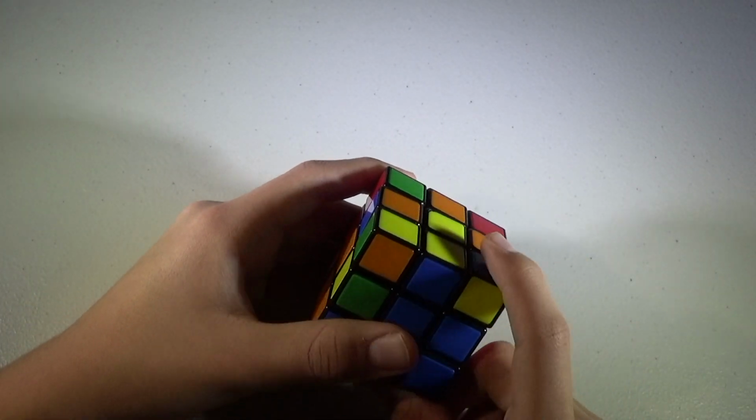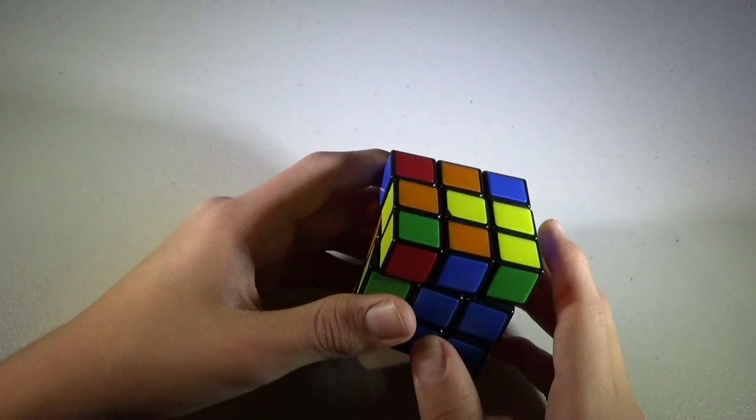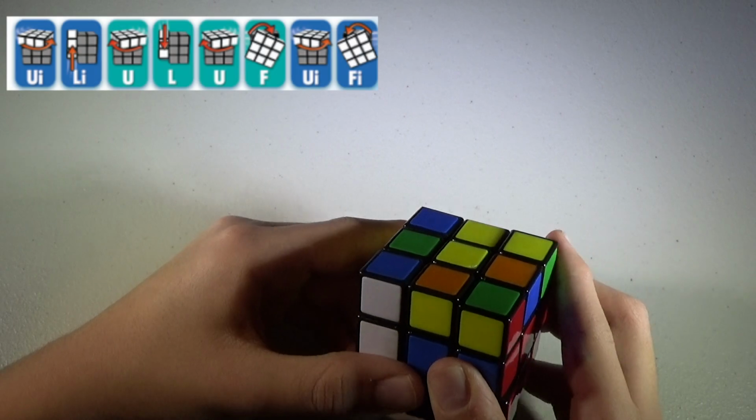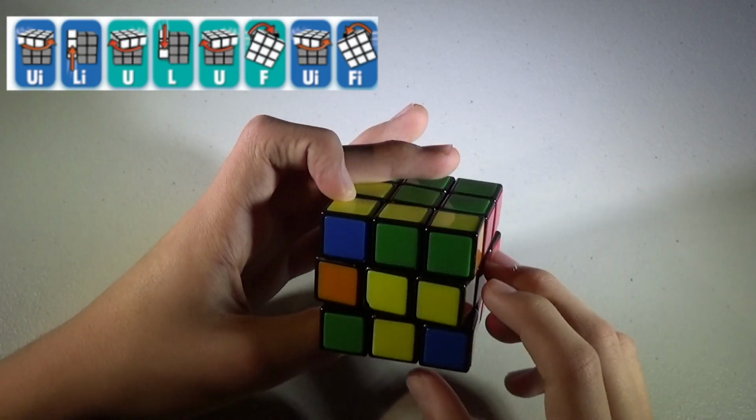Yellow and blue, that has yellow. Orange and blue, that does not have yellow, so let's move it to the left. U prime, L prime, U, L, U, F, U prime, F prime.